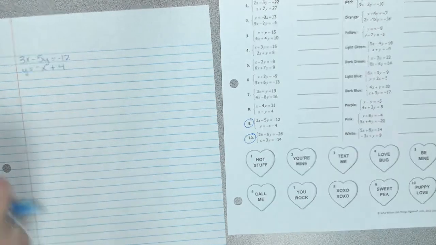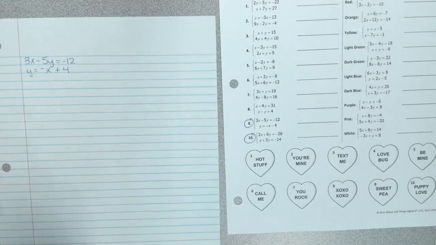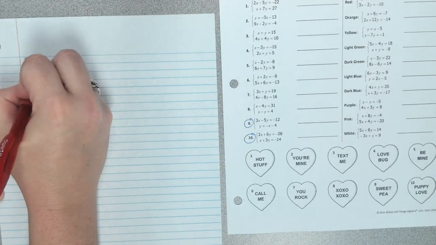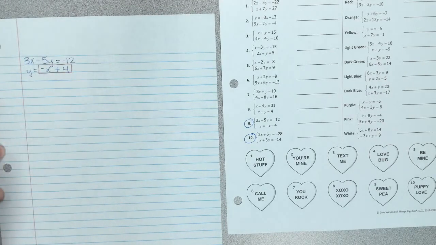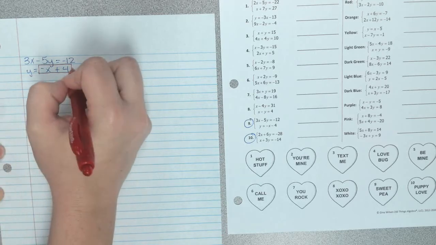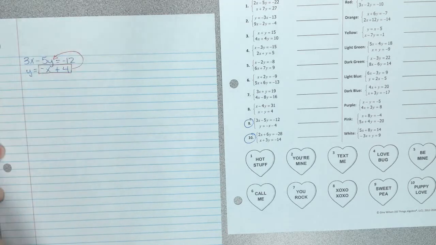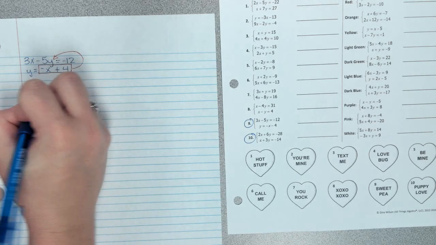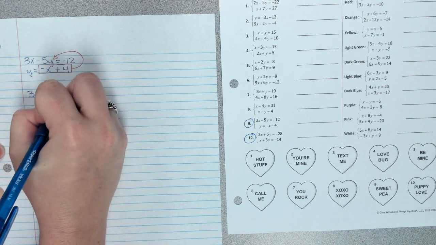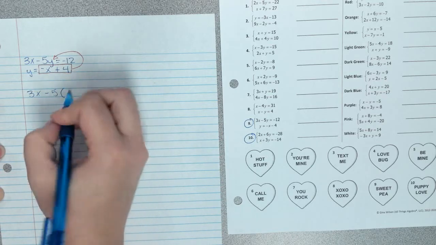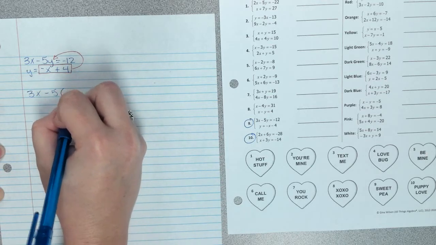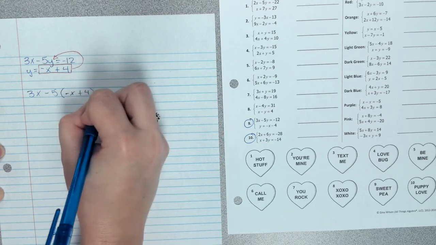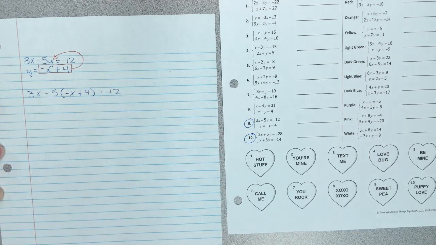Now, they've already done step 1 for us. We have a y equals. I'm going to take that and box it. And my box is going to be substituted in for my y value. So my new equation becomes 3x minus 5 parentheses, everything in my box, negative x plus 4 equals negative 12.